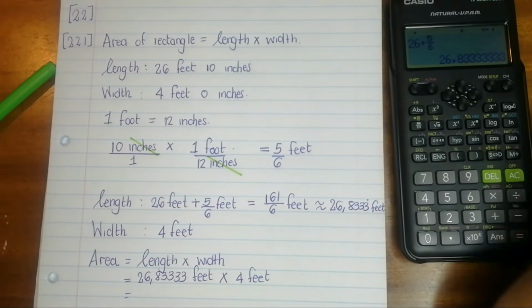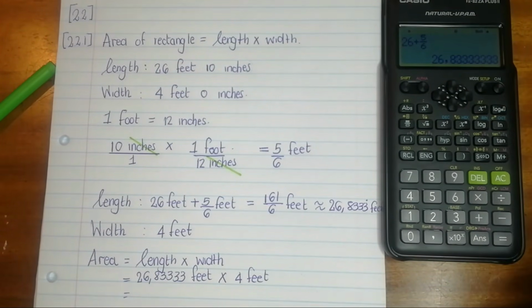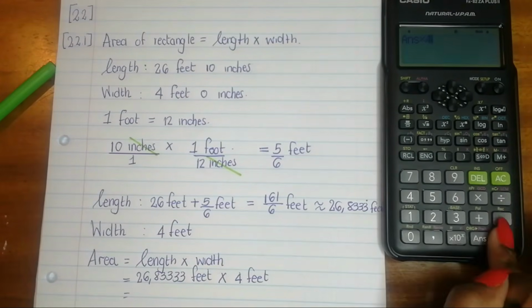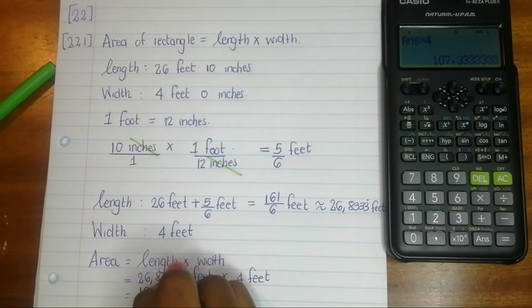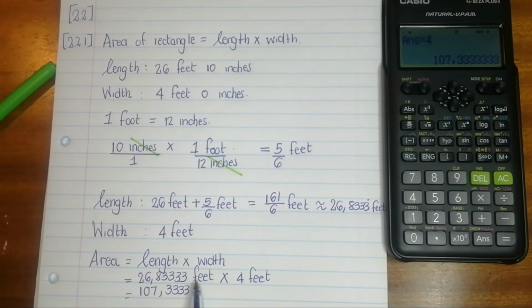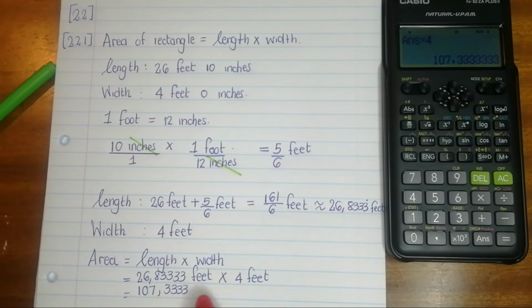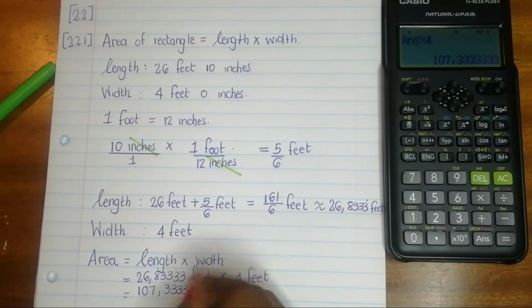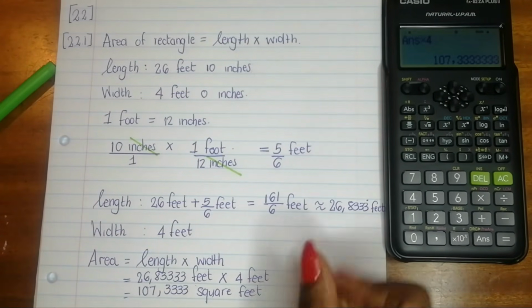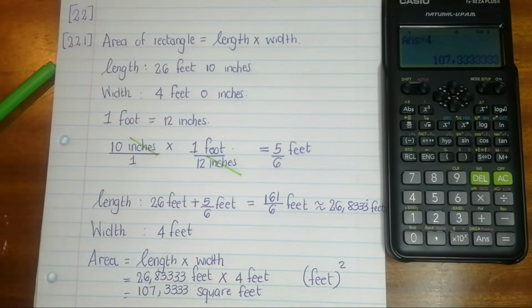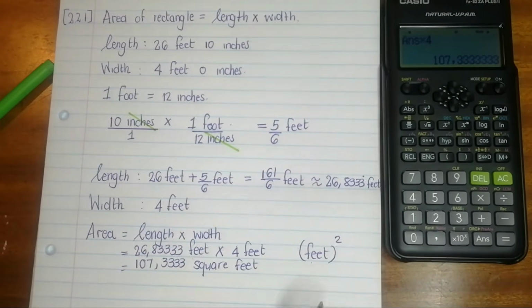You type that into your calculator. 26.8333 is already there, I'm just going to multiply that by 4, and you'll get your answer to be 107.3333. And what do we see? Feet times feet is equal to feet squared, so to speak. But we don't say it like that, we say square feet. It's the unit squared, and you can say squared feet.